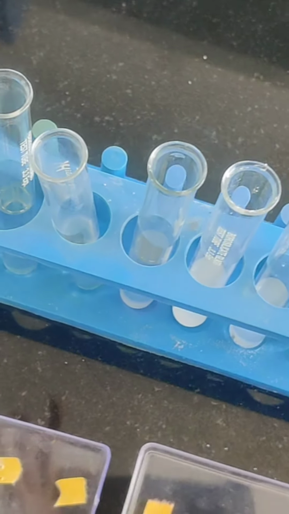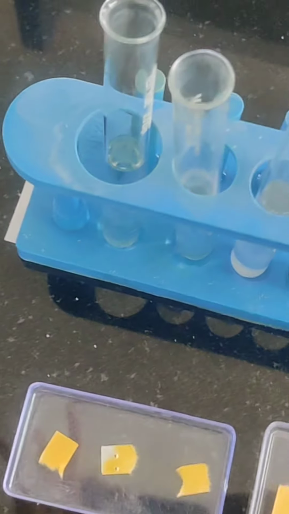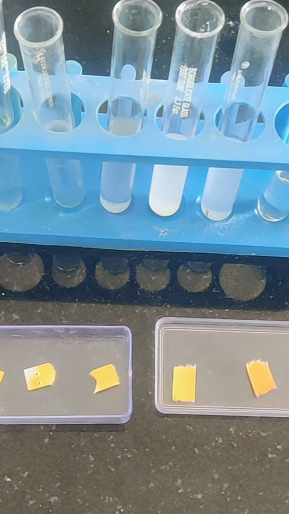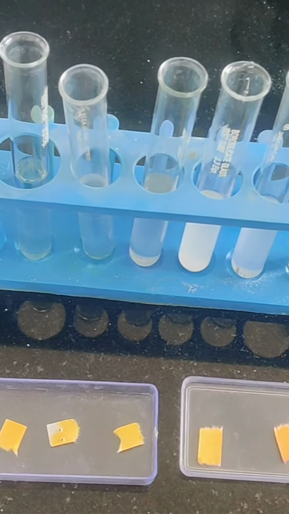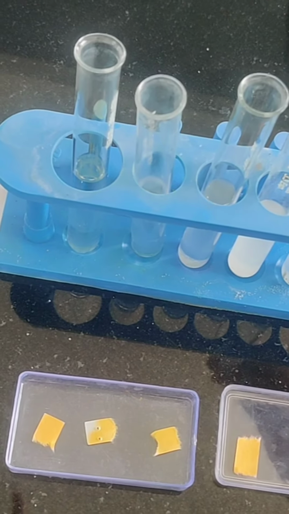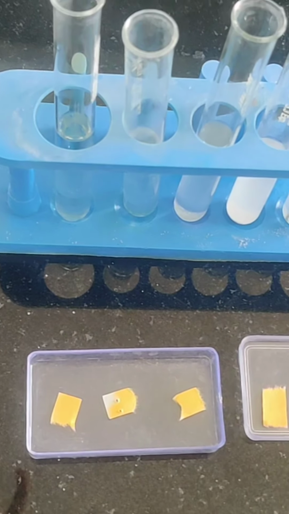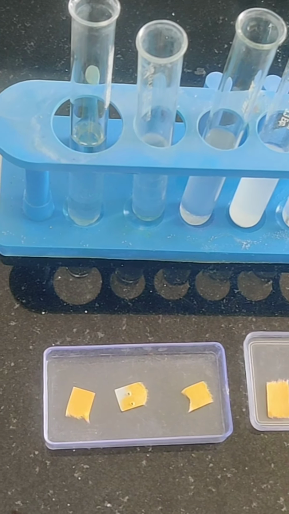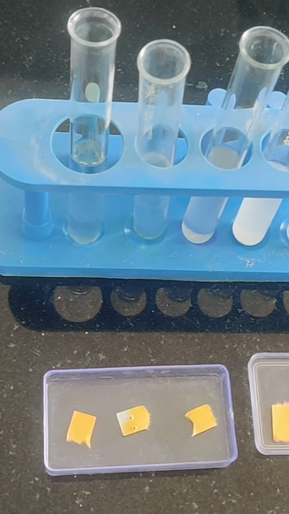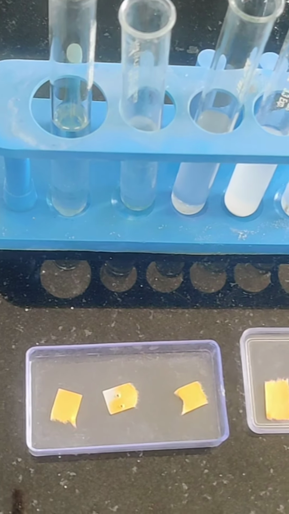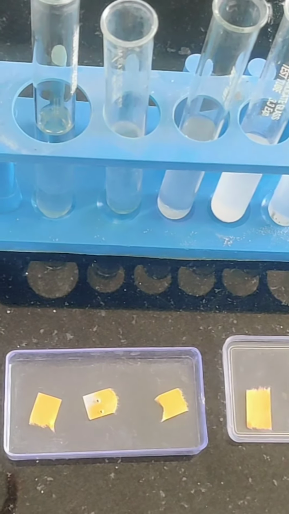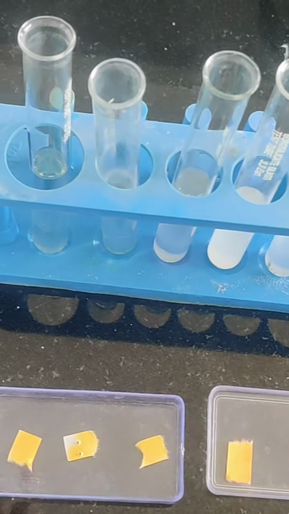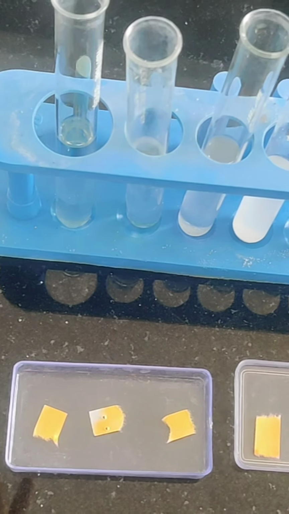Let us check with the next solution now. To check from the next solution, now we will add the solution from test tube B to the litmus paper. So this didn't change. This means that it is lightly blue. It is blue in color. This shows the indication of blue color. Means this is basic.